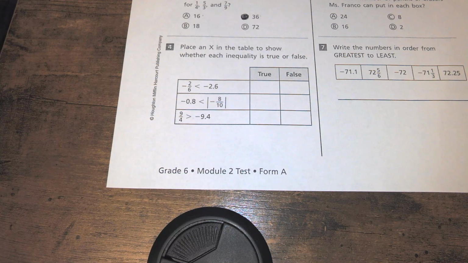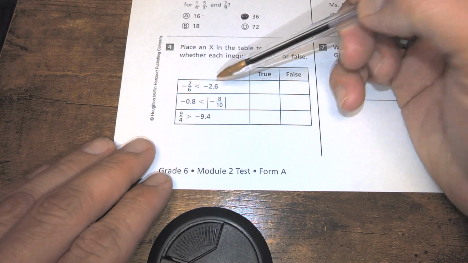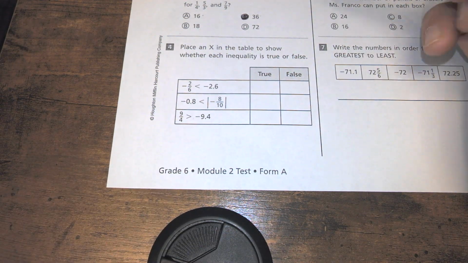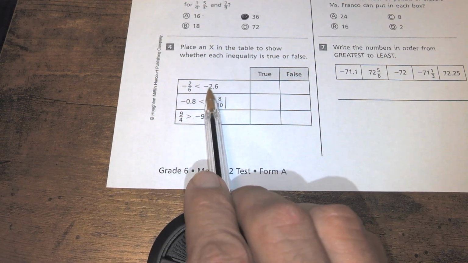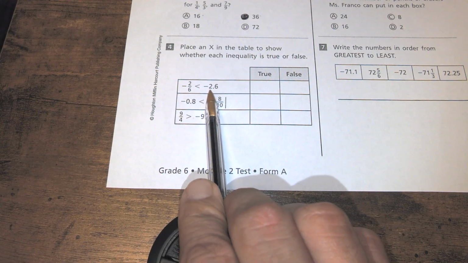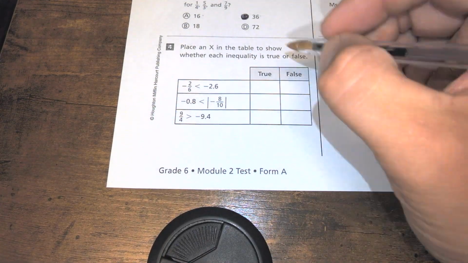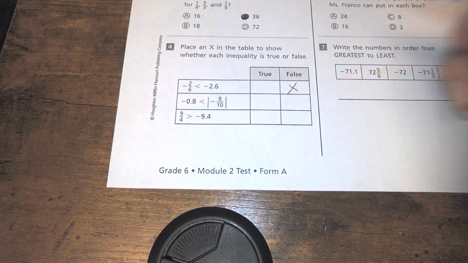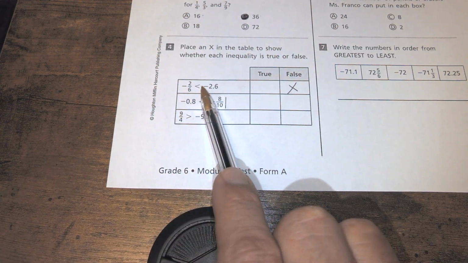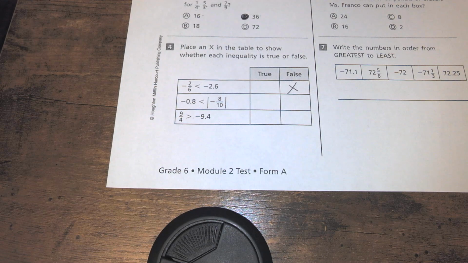Number four, place an X in the table to show whether each inequality is true or false. Okay, so one of these two has got to be turned into a fraction or a decimal. Or, if you automatically look, this one has a whole number in front of the decimal. This one does not. So this would be false because they're both negative, and this one would be closer to 0.